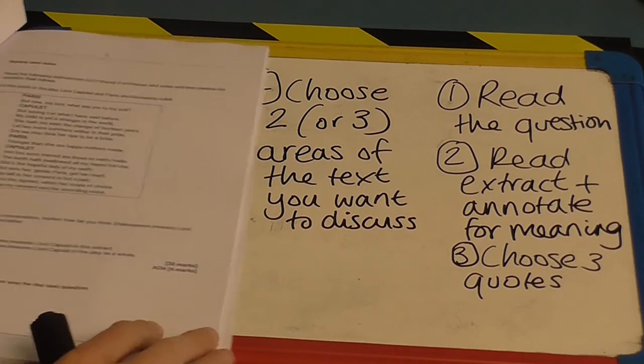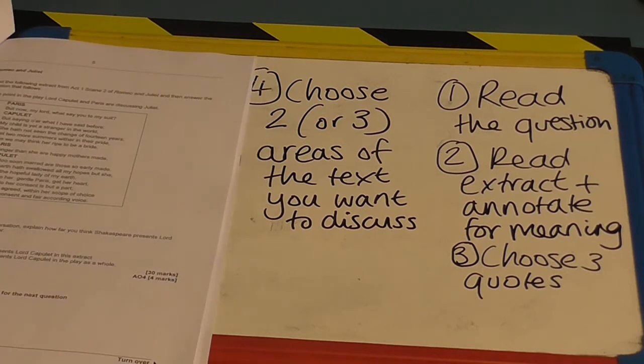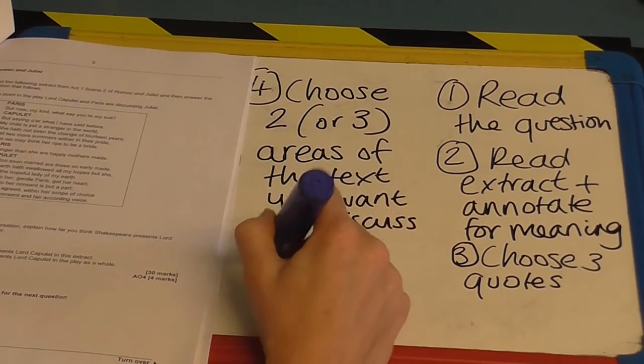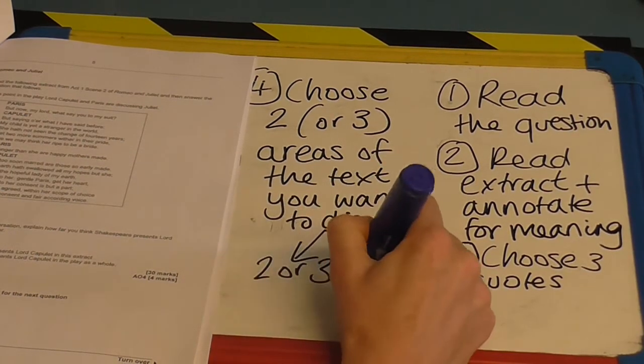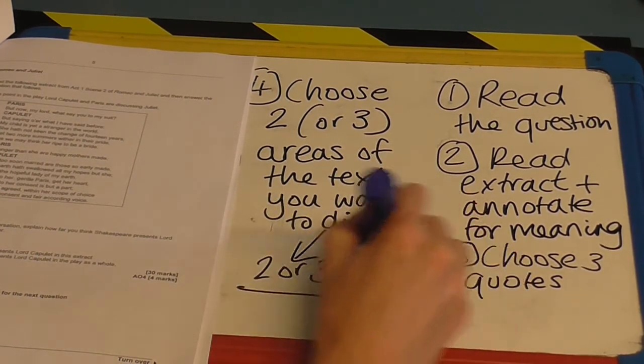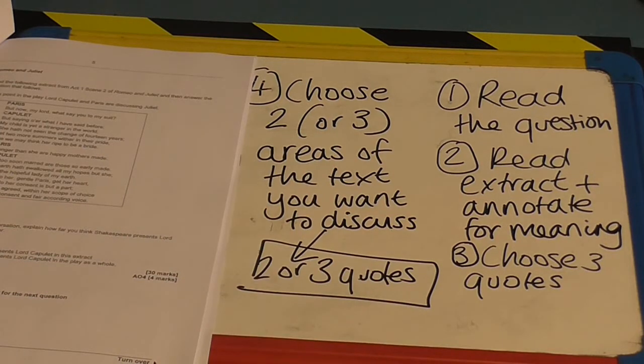So for example, if this question is asking us about Lord Capulet, you need to think of 2 or 3 other times in the play when Lord Capulet is talking or when he's doing something which would be beneficial for you to explore. So you need to think about those areas and draw from it 2 or 3 quotes. And then you're simply explaining those quotes as well.